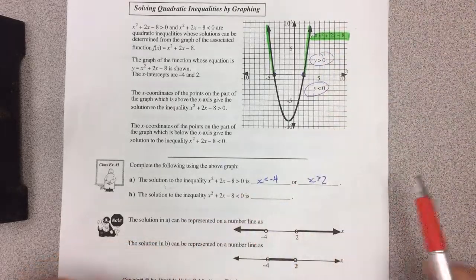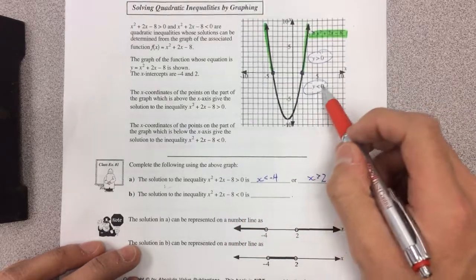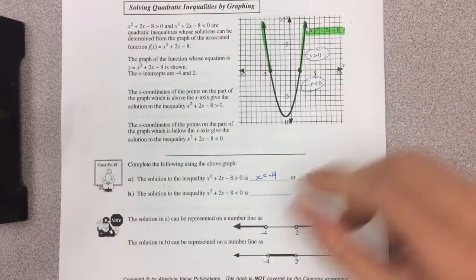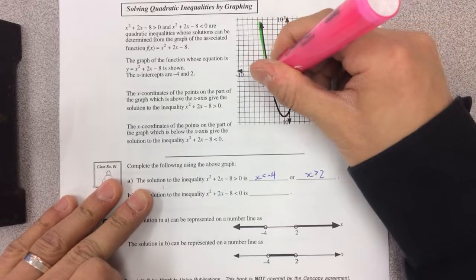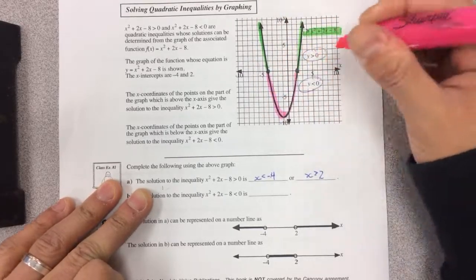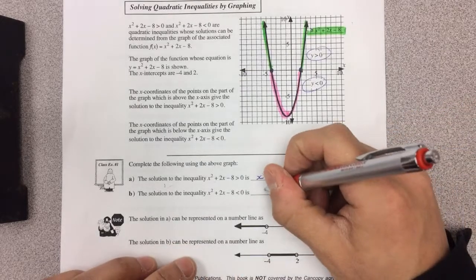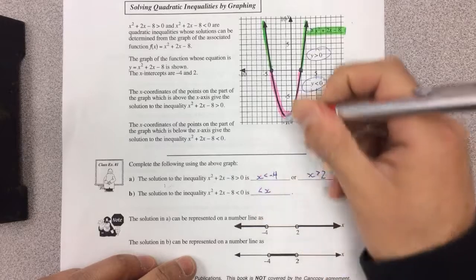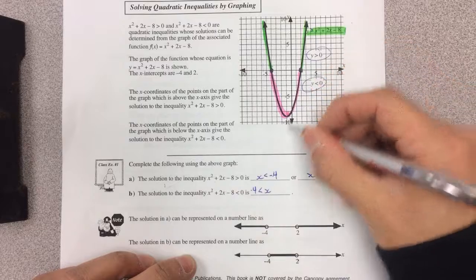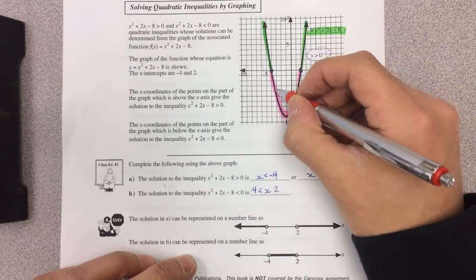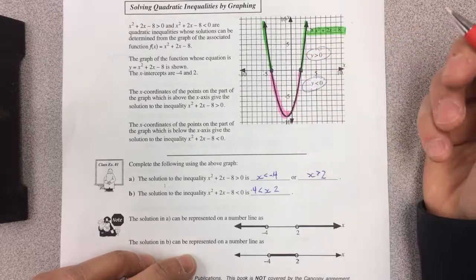If we were to look at the solution to the inequality x squared plus 2x minus 8 is less than 0, so just the opposite solution, where our values of y are less than 0, then that would give me every point down here. So if we're talking about our solution in terms of x, then x has to be greater than negative 4, but it has to be less than 2. So for any point to be valid on this line, it has to be between negative 4 and 2.